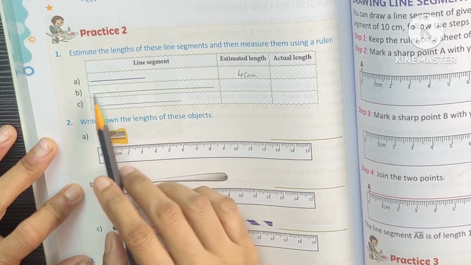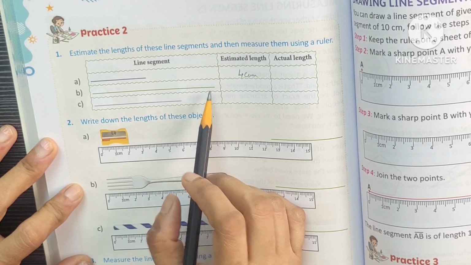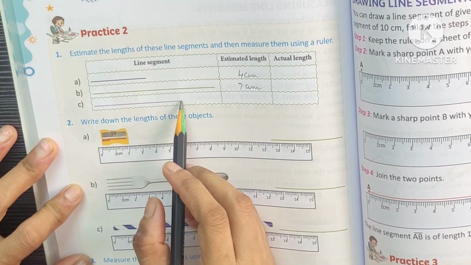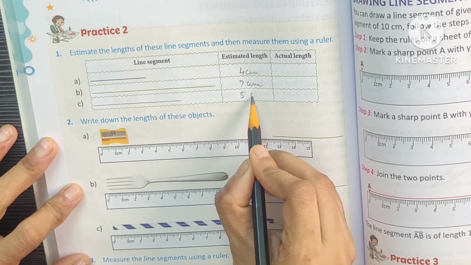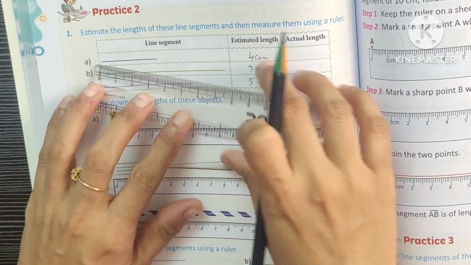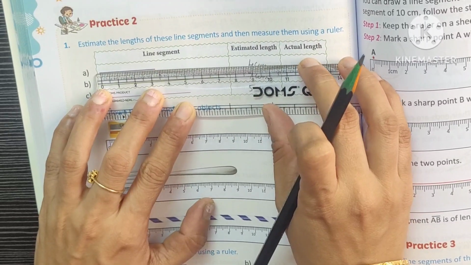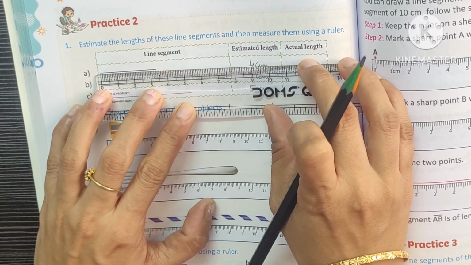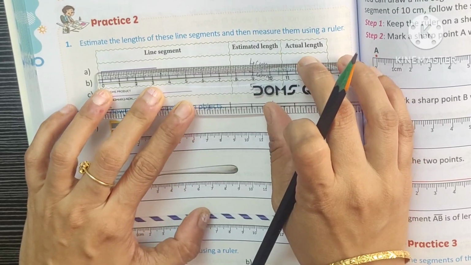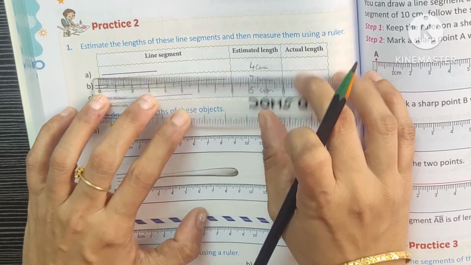Okay, let's check. And this is about 7 centimeter. This is about 5 centimeter. Let's check. Okay. Oh, this is 3 centimeter.